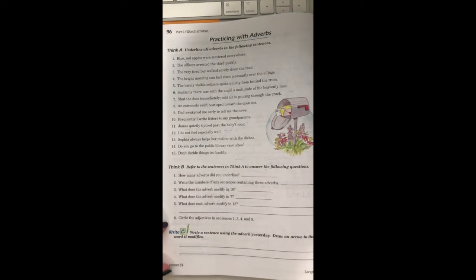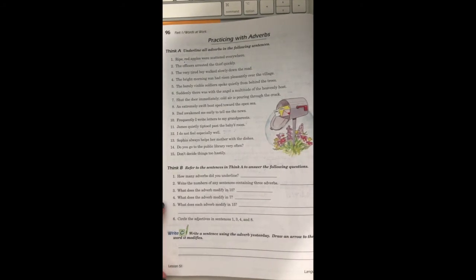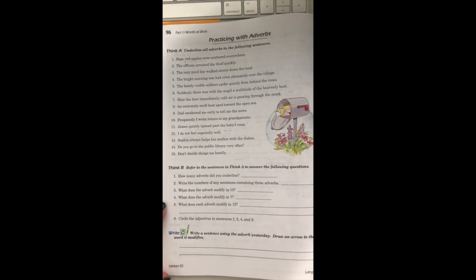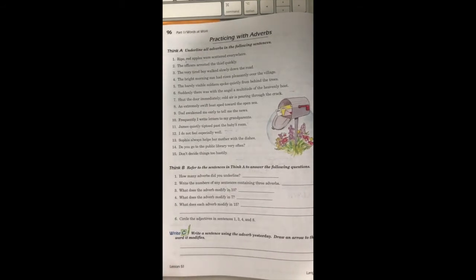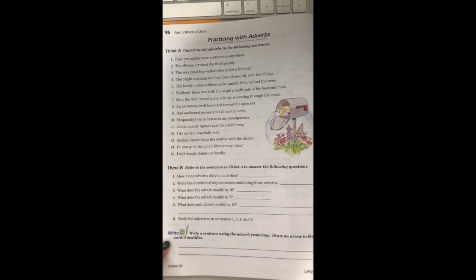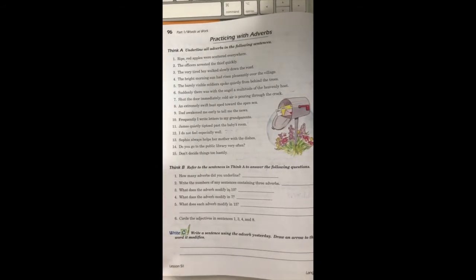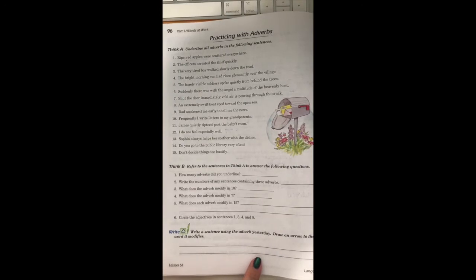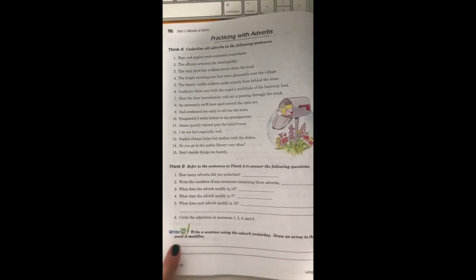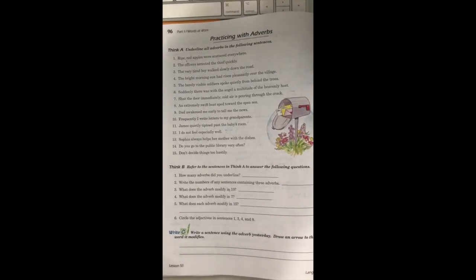And then here for Write C, you're going to write a sentence using the adverb yesterday, and then draw an arrow to the word it modifies. So just be creative. It's only one sentence. Once you're done creating your sentence, draw an arrow to the word it modifies, whether it's modifying an adverb, an adjective, or a verb.